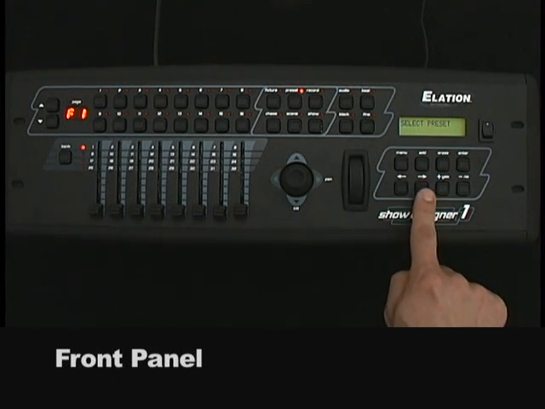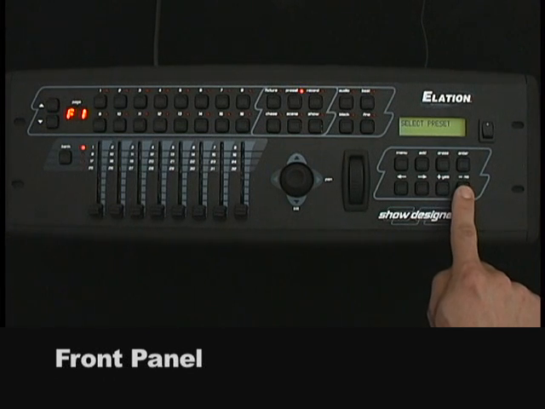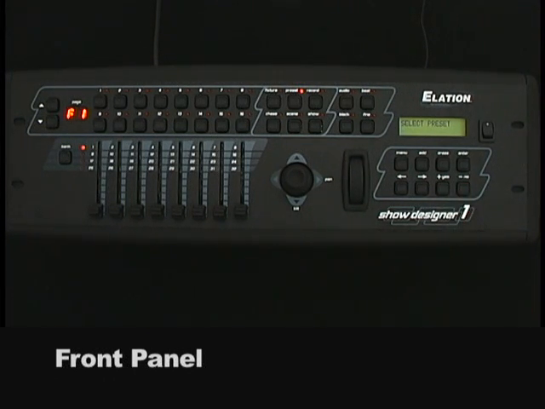The left and right arrow switches. These switches are used to move a cursor that appears in the display left and right. The plus yes and minus no switches. These switches are used to select and scroll through settings for various menus that appear in the display.